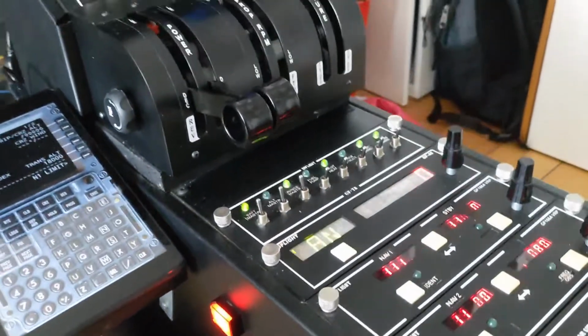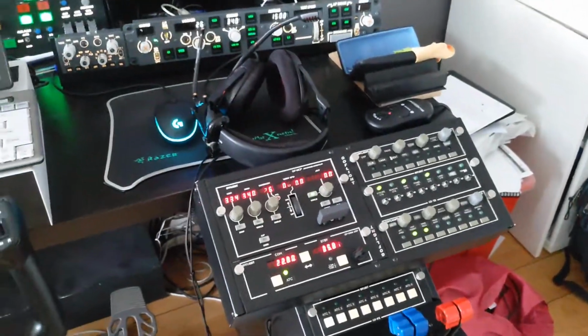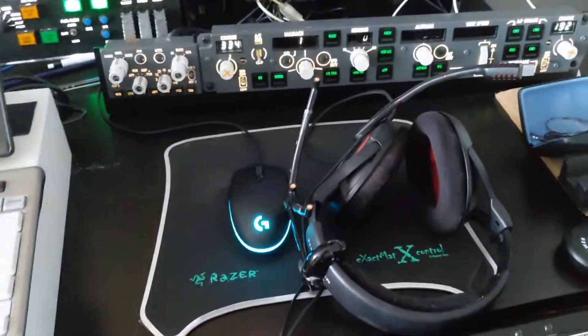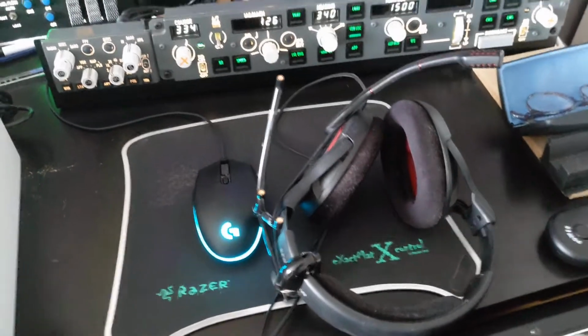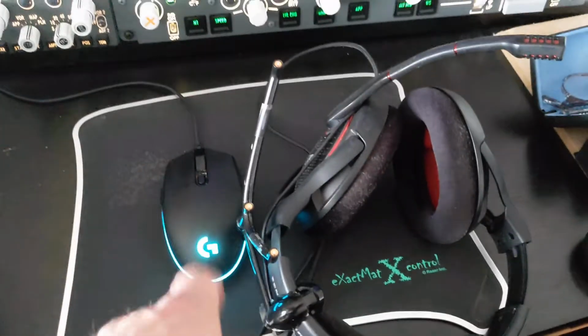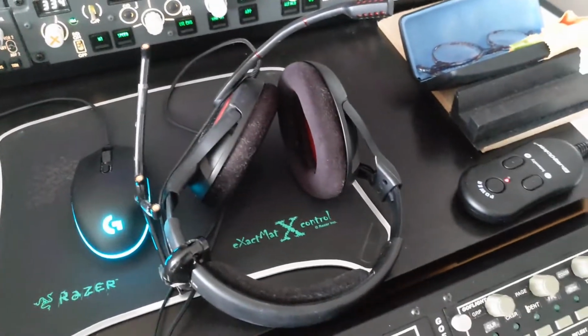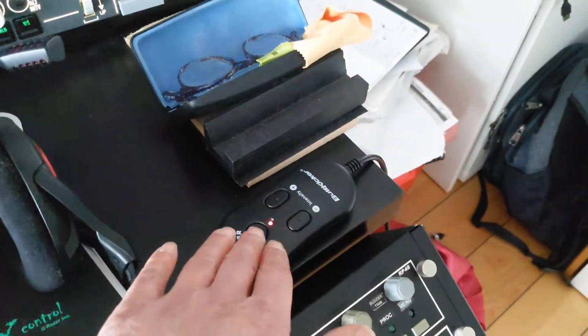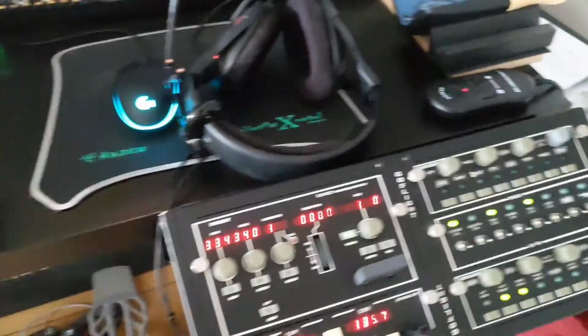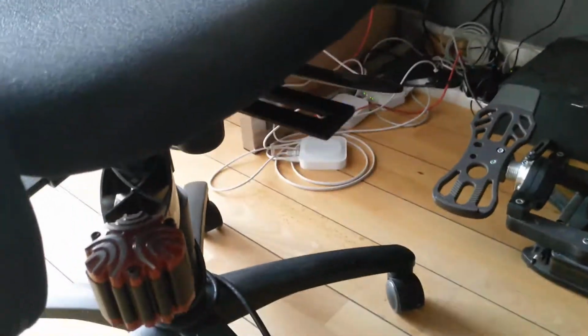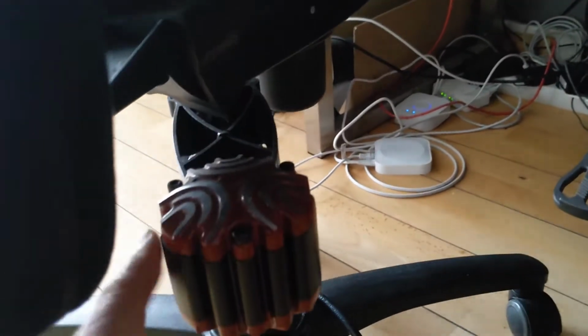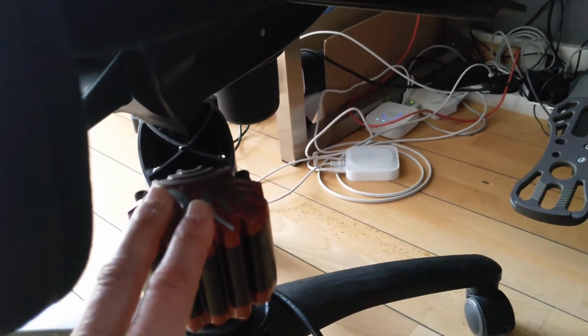Okay, moving up. Here you see my headset with the TrackIR infrared LEDs. Here's the remote control for the ButtKicker, and I forgot to show you that when we were down here. So on my chair, this is the ButtKicker that gives vibrations to the chair.